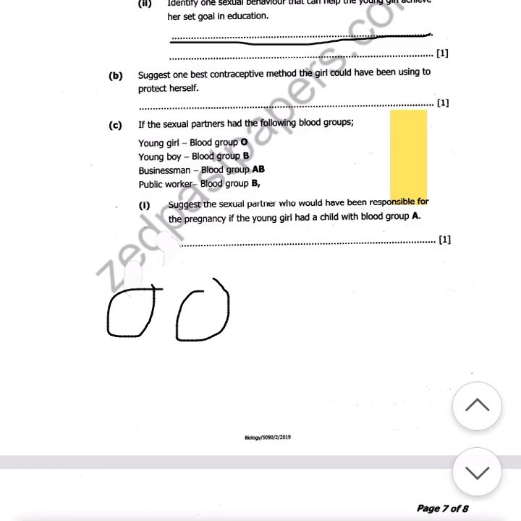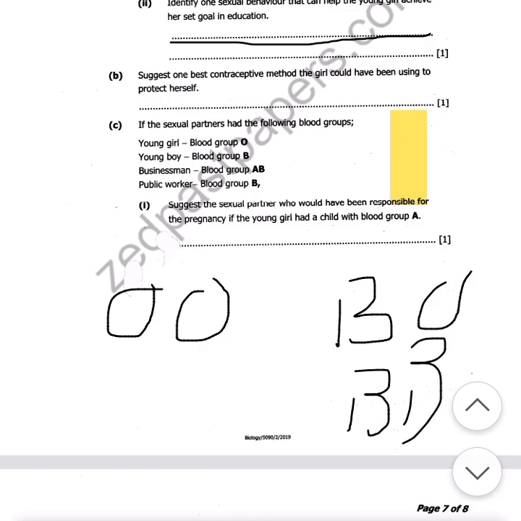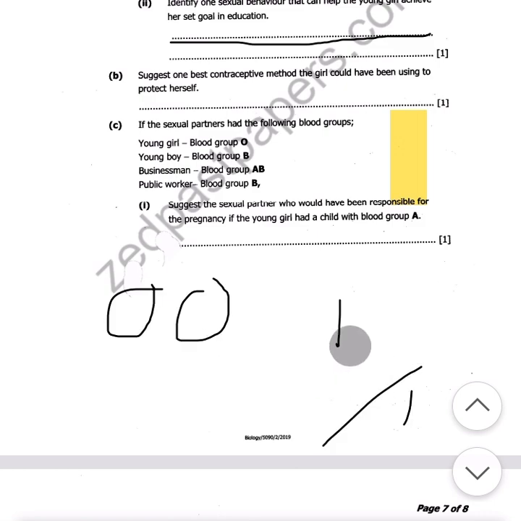Now B, we may have 2 genotypes. We may have BB, or we may also have BO. So if you are to combine the genes or the alleles of the girl with these genes, it's not possible that you get the child with blood group A in any way, near it.